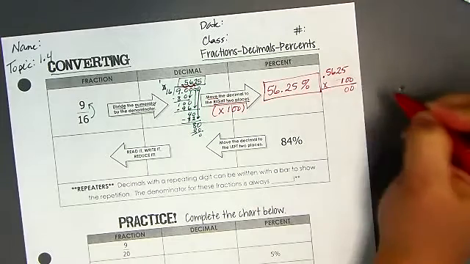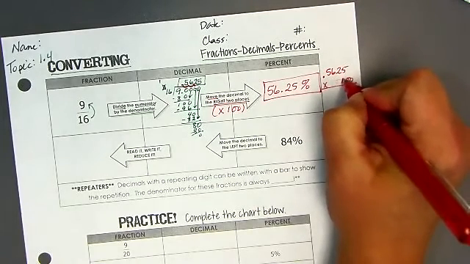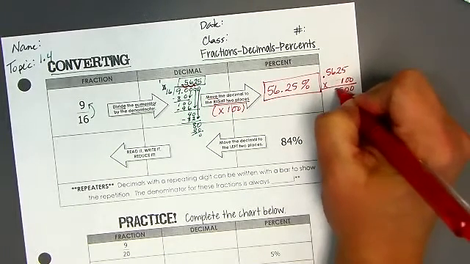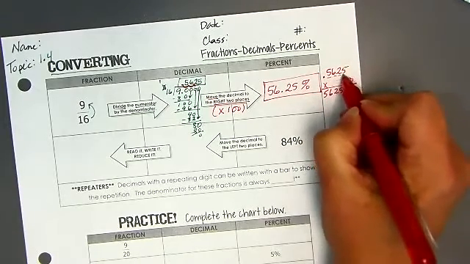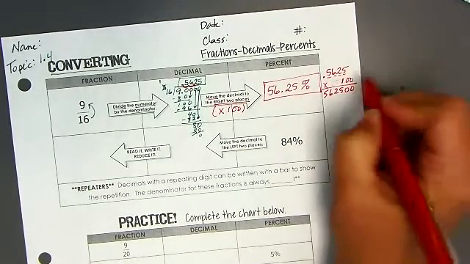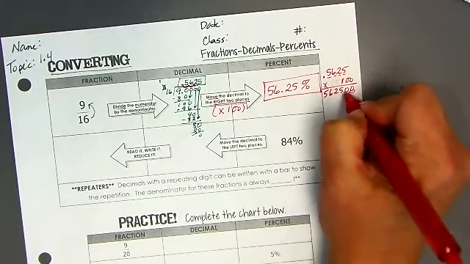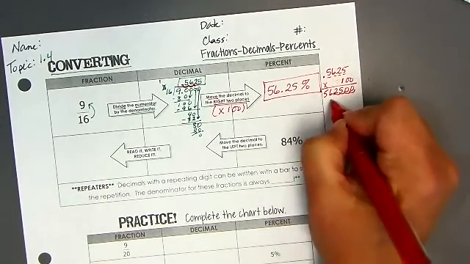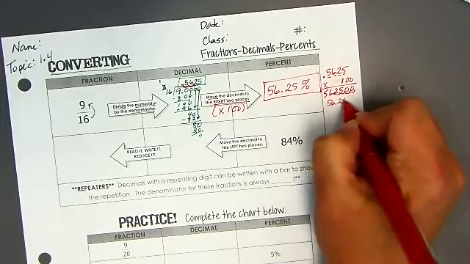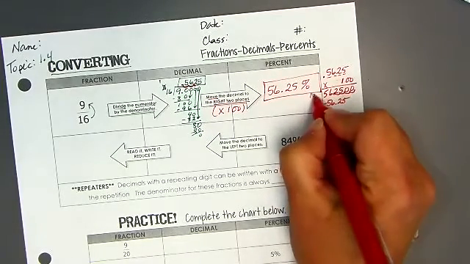So I'm going to put just the zeros here, and I'm going to multiply times 1. 5, 2, 6, 5. I've got 1, 2, 3, 4 spots in my multiplication problem. So I'm going to move the decimal 1, 2, 3, 4 spots. And now you can see it matches. It's 56.25, which is the same as this right here.